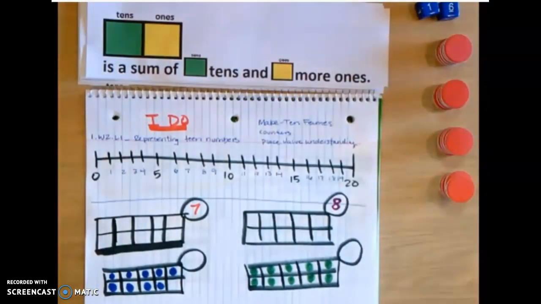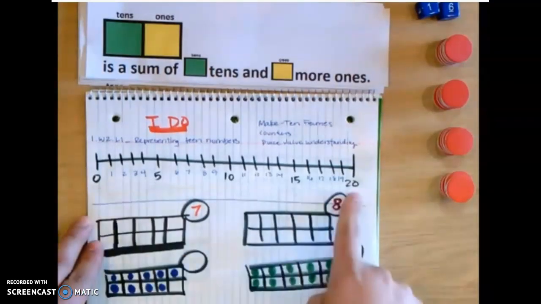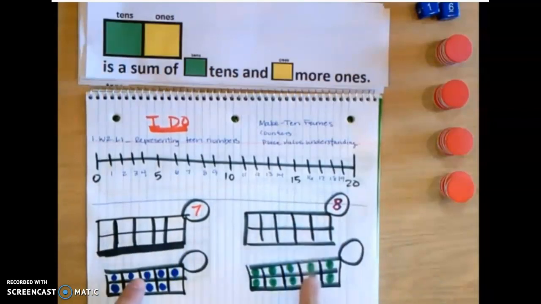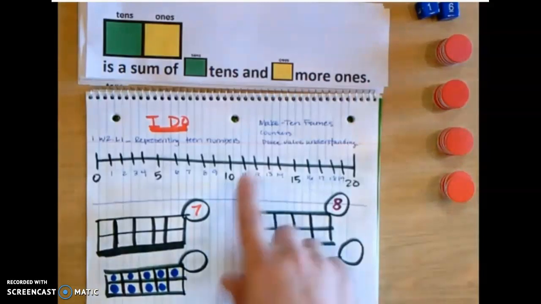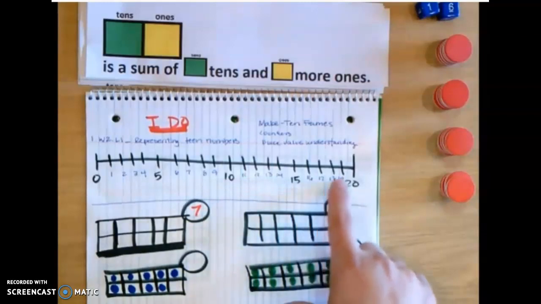Just pay attention completely. Here's my number line, 0 to 20. Here are my make 10 frames. We're going to be working with making those place value understandings, composing those teen numbers. Our numbers 11, 12, 13, 14, 15, 16, 17, 18, 19, 20.